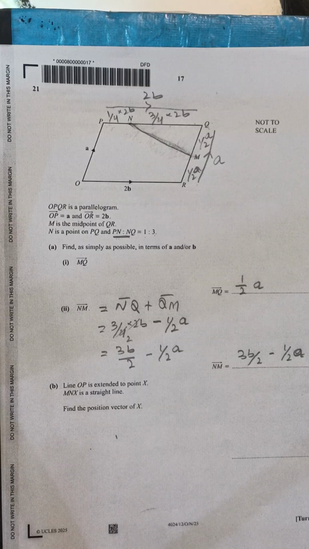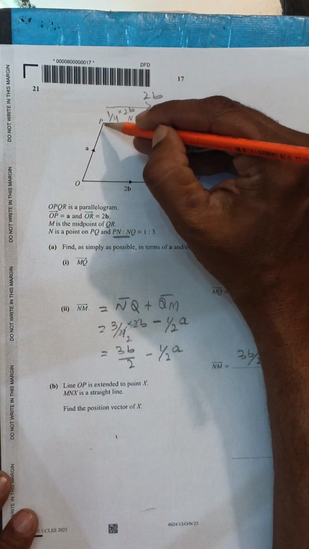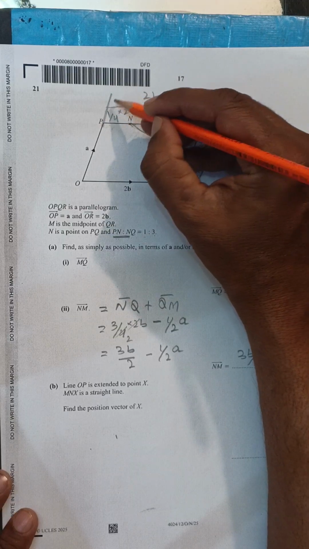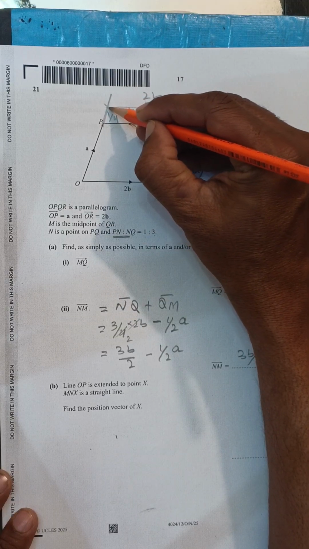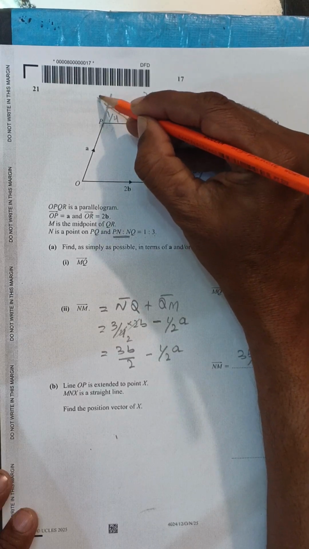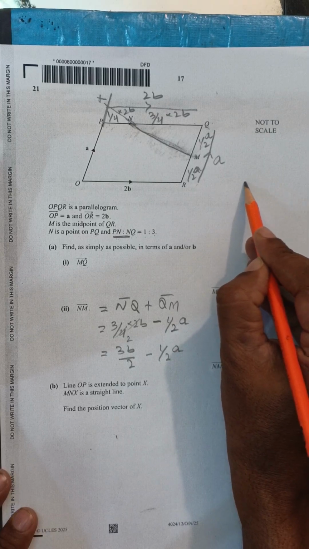MNX is a straight line. So you have to extend the point X, that MNX, this one, is a straight line. So that will be a diagram like this one. Now look at this one.